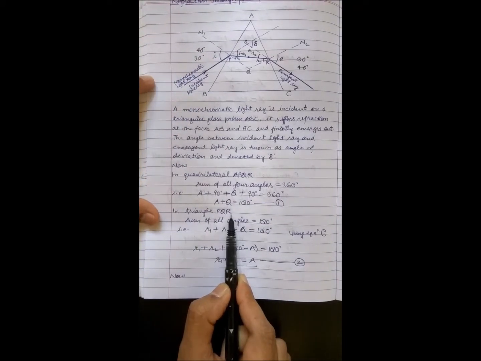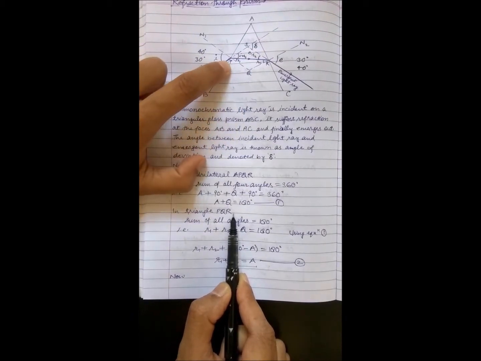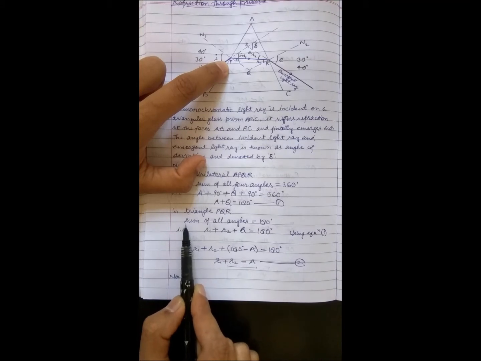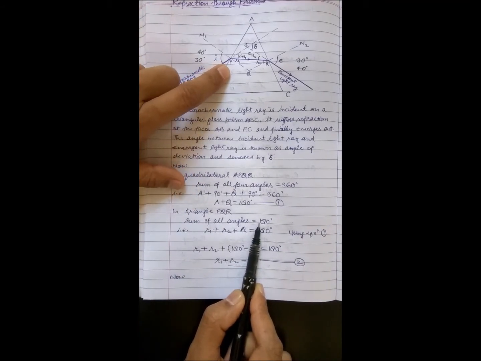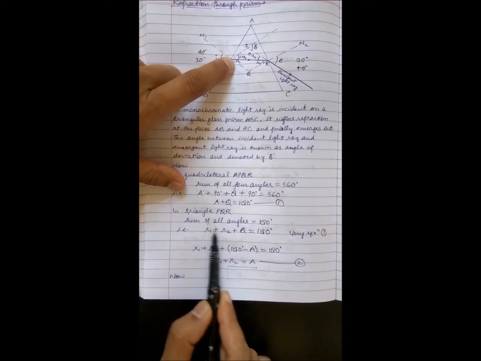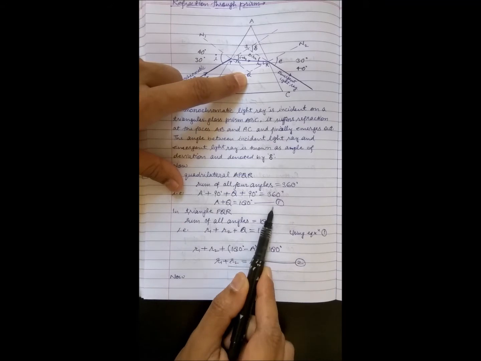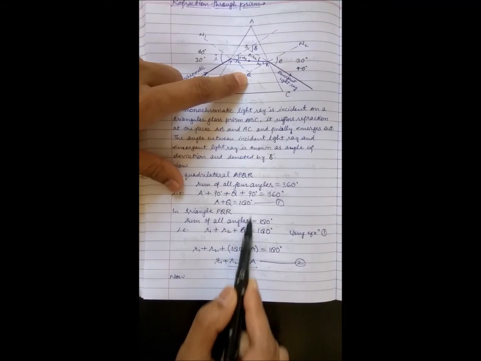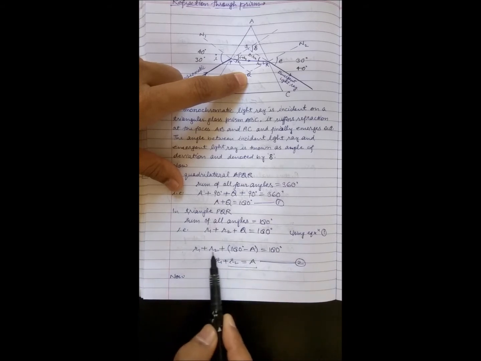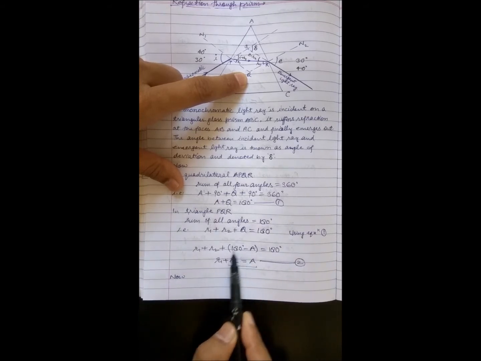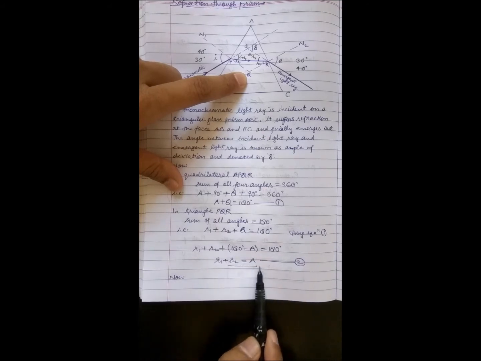And in triangle PQR, this small lower triangle, we also know the property of a triangle: the sum of all angles is equal to 180 degrees in any triangle. So we can write R1 plus R2 plus angle Q is equal to 180 degrees. From equation 1, we can see that Q becomes equal to 180 degrees minus A. It can be put in this equation: R1 plus R2 plus 180 degrees minus A equals 180 degrees. So 180 degrees is cancelled by 180 degrees on the right side, and R1 plus R2 becomes equal to A.